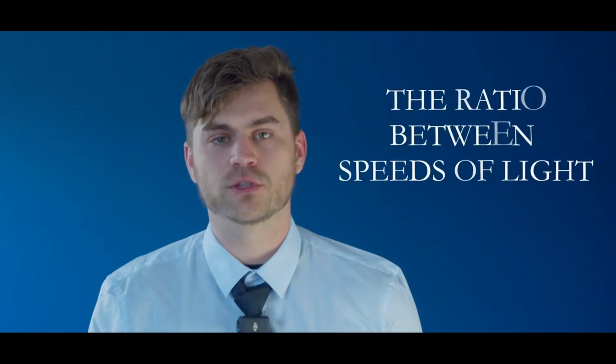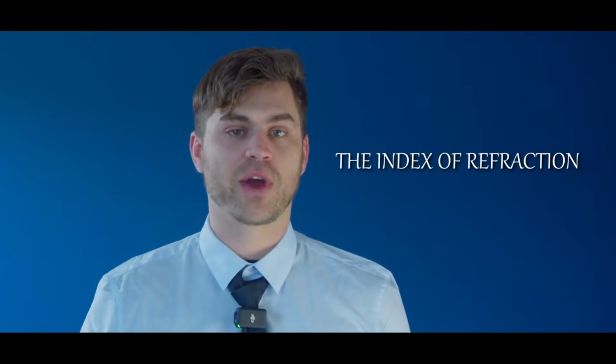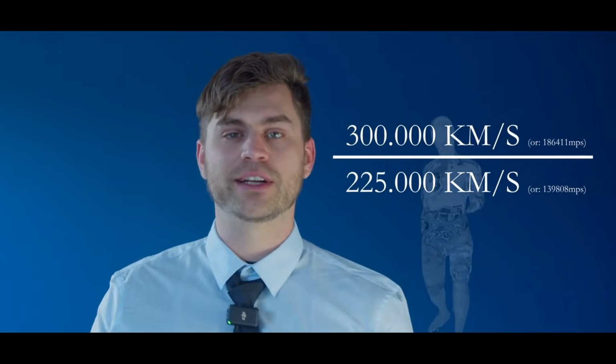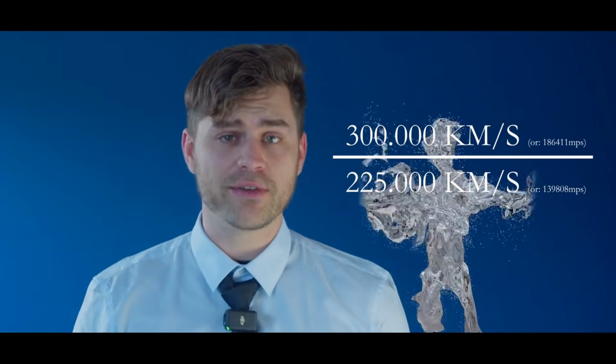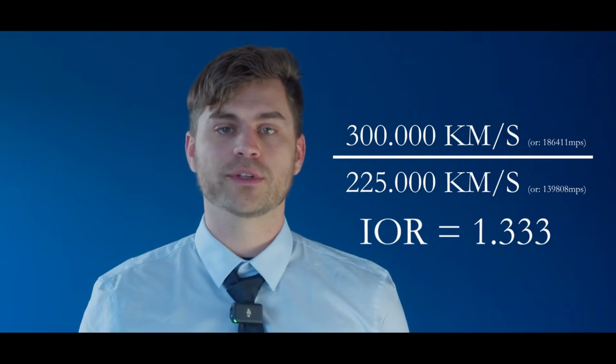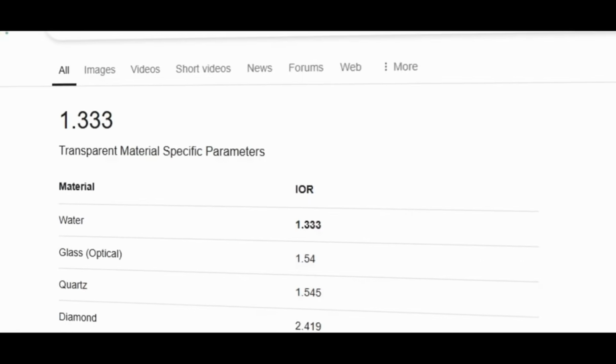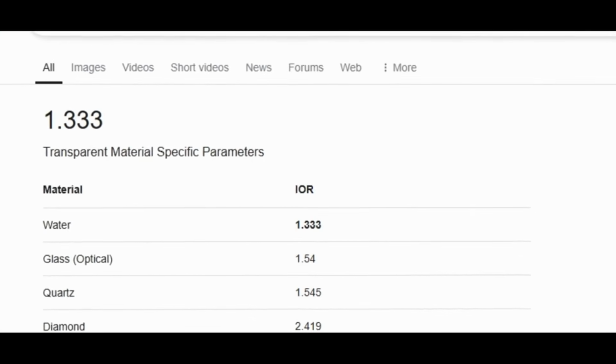Now the ratio between the speeds of light in different media is called the index of refraction. So if we take the speed of light in vacuum, which is 300,000 kilometers per second, and divide it by the speed of light in water, which is 225,000 kilometers per second, then we get the result 1.33. And if we take a look at the holy internet for our verification, then indeed the index of refraction is 1.33. This change in speed is what causes the light to change direction, which is why we get those weird looking reflections when shining a light through glass, for example.